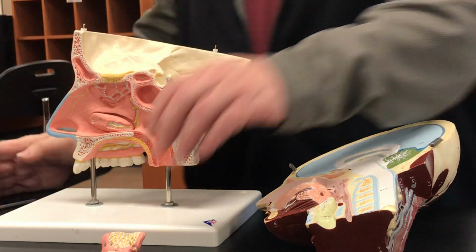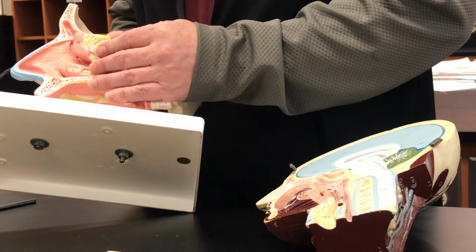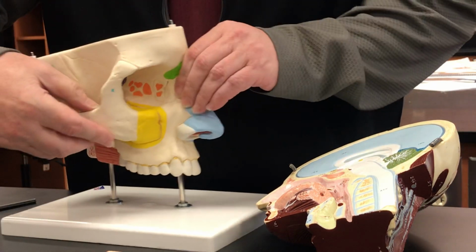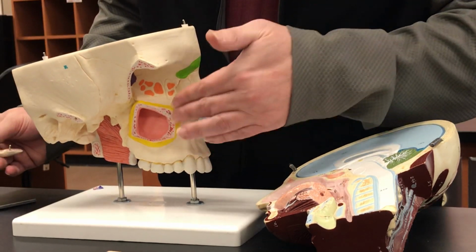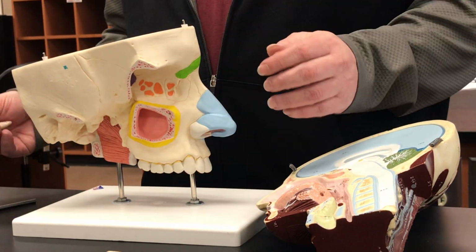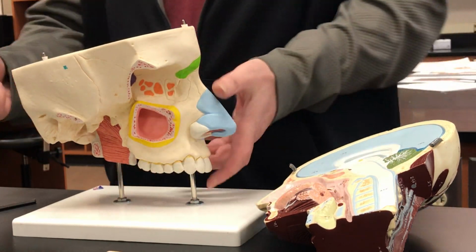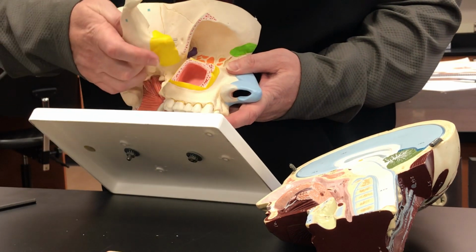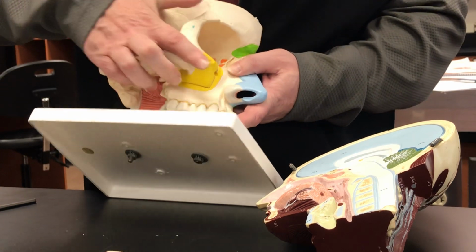Perfect. There's one more paranasal sinus. You remember that one is maxillary, good. And you open up this bone in the front that connects to your teeth, which is the maxilla, and that hole is the maxillary sinus. Couldn't see it, I was too close. All right.